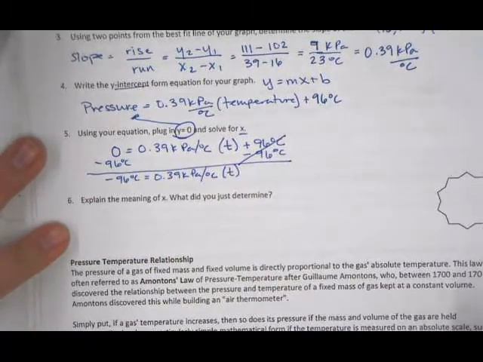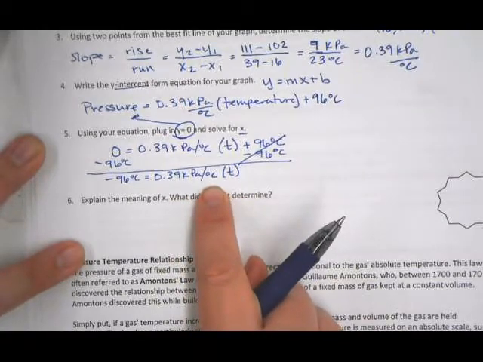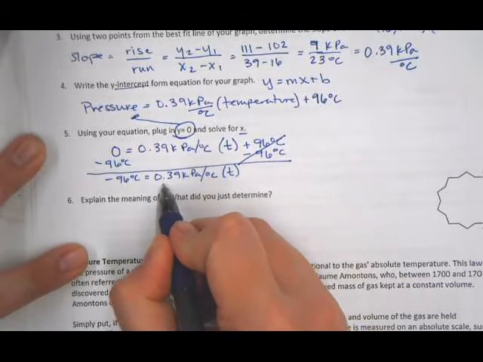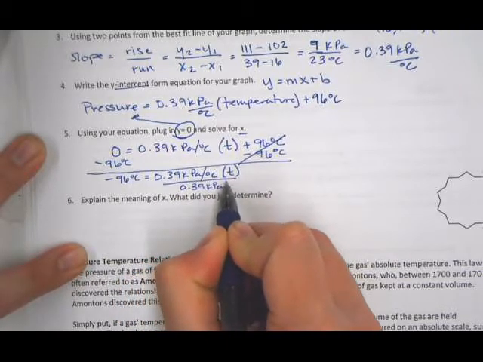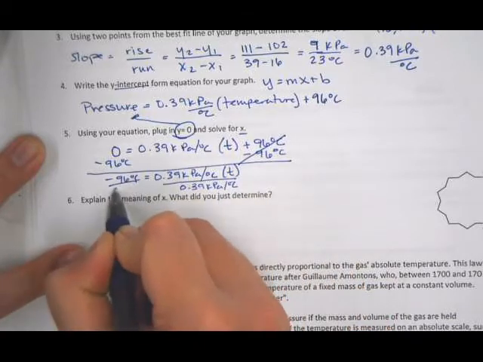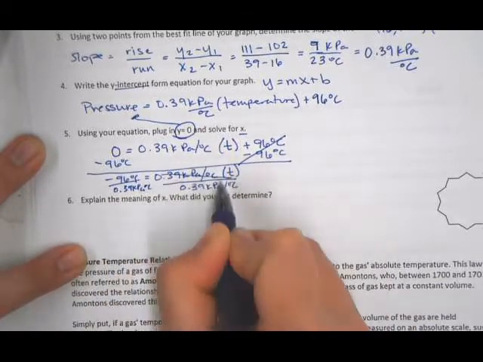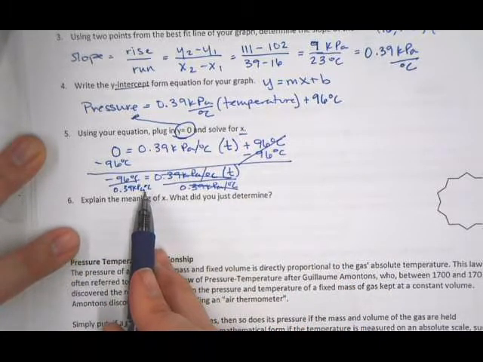Okay. Now I'm multiplying by my variable. So if I'm multiplying to get the 0.39 out of here, I do the opposite. So I'm going to divide both sides by 0.39 kilopascals per degree Celsius. Okay, so I do the same thing on both sides. I also use my units because I can see then that everything should cancel except what I'm looking for.